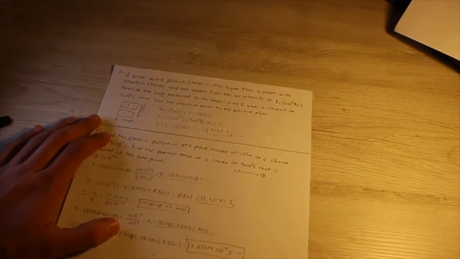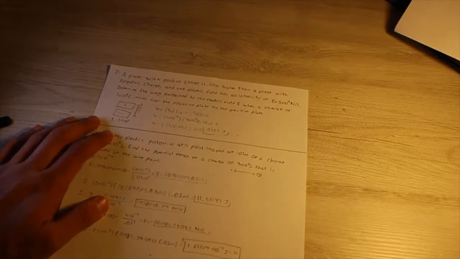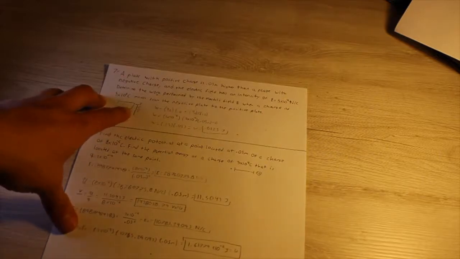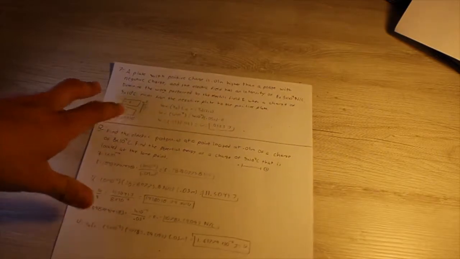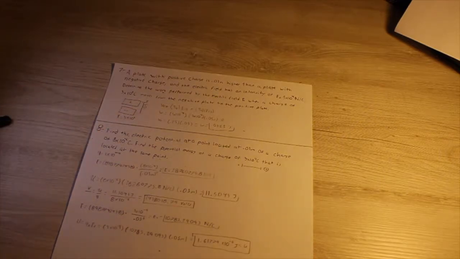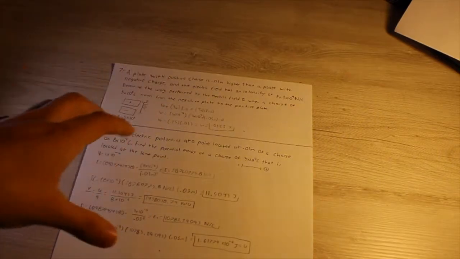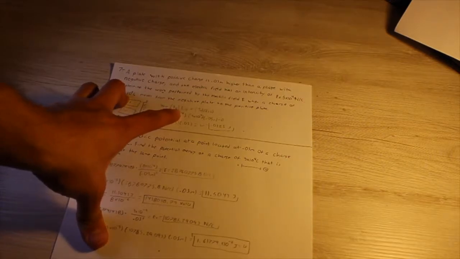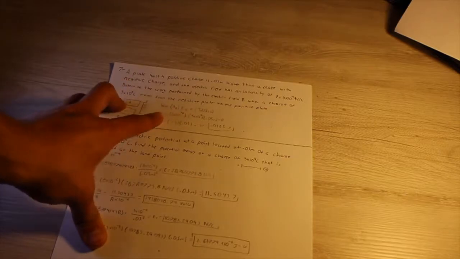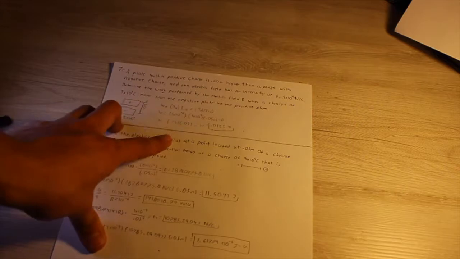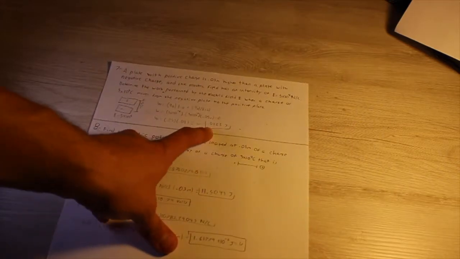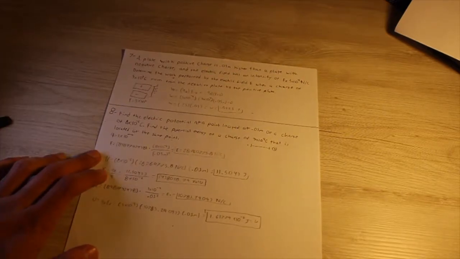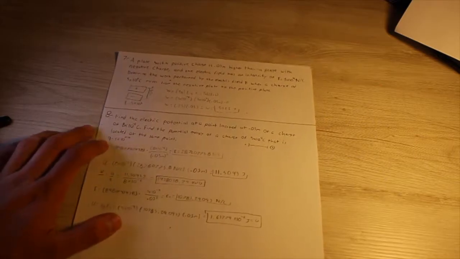In the seventh one, it says that there are two plates, one with positive charge and the other with negative, at a distance of 0.05 meters, and the negative one has 5 times 10^-6. So we just want to get the work. The formula is work equals charge initial times V of A plus Q final times V of B. We substitute and it gave us 0.0125 joules.